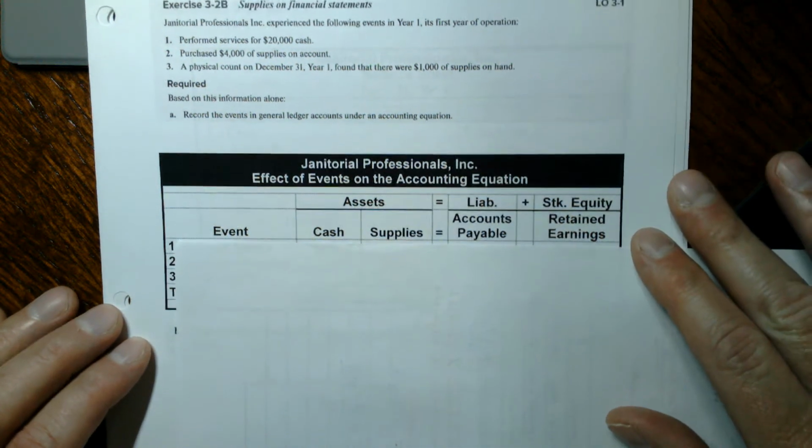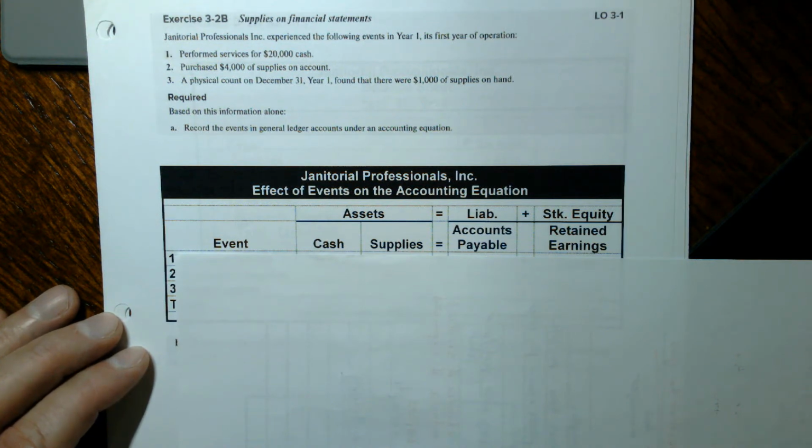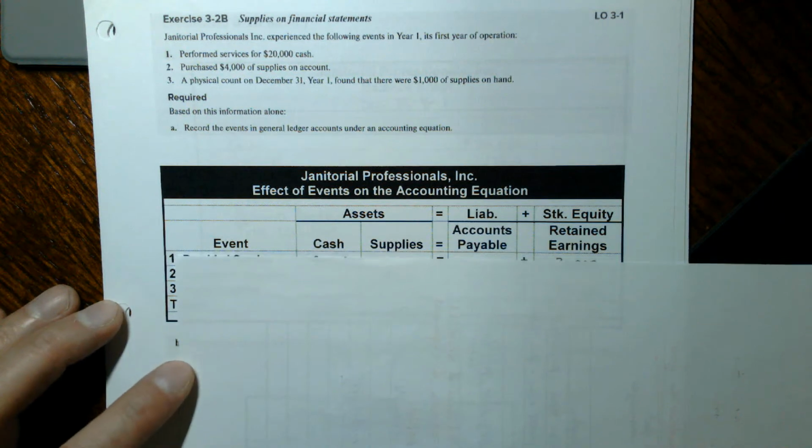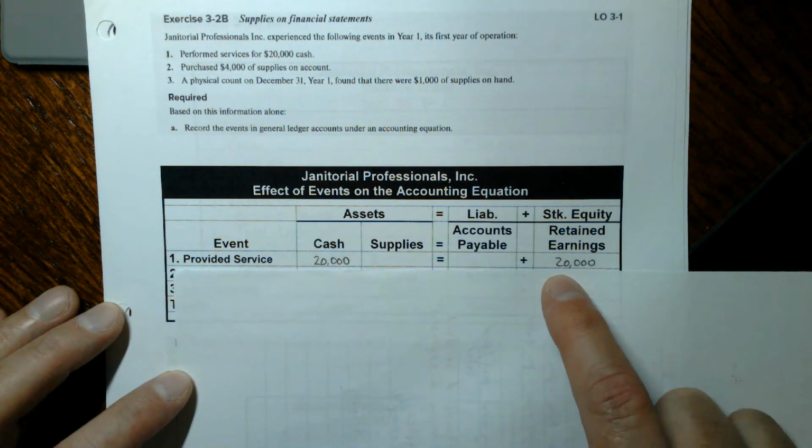Okay, let's take a look at the three practice problems that we have for this first part of chapter 3. So the first one, exercise 3-2b. We have a janitorial company. They perform services for $20,000 in cash. So cash increases by $20,000. Retained earnings increases by $20,000.